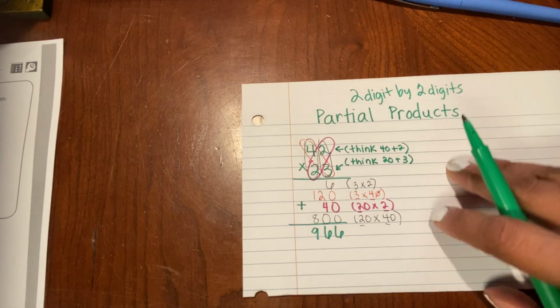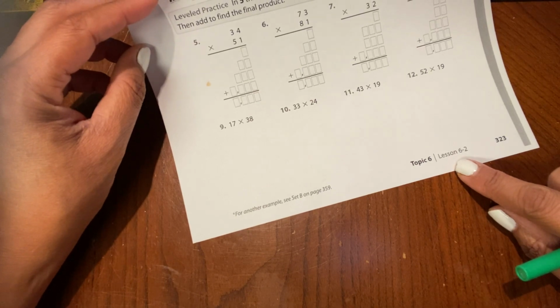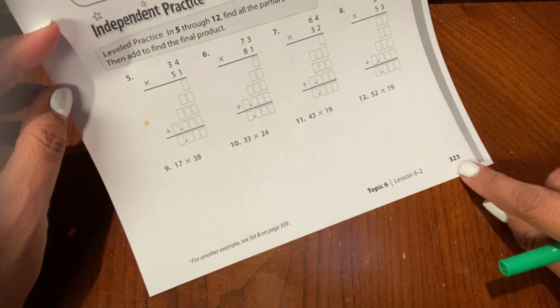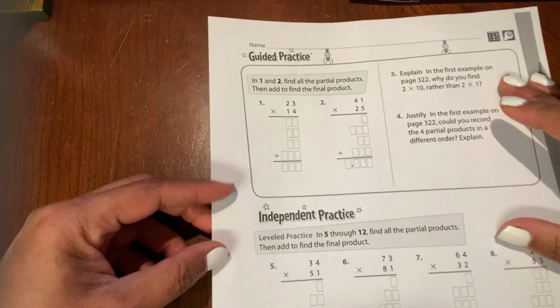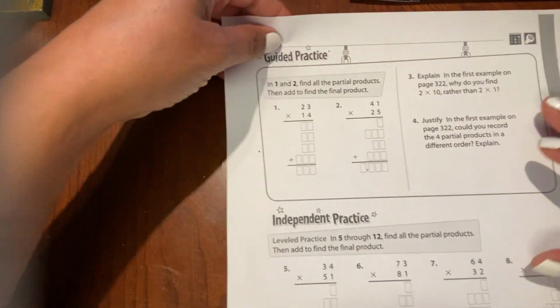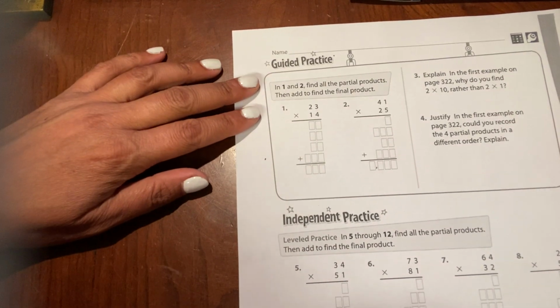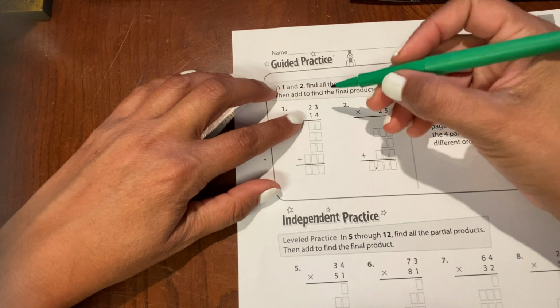Now, in class, we did these problems on lesson 6-2, page 323. Now, let's try number 1. Now, this problem says 23 times 14.